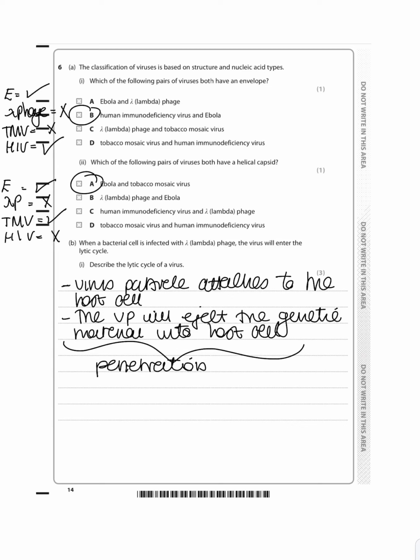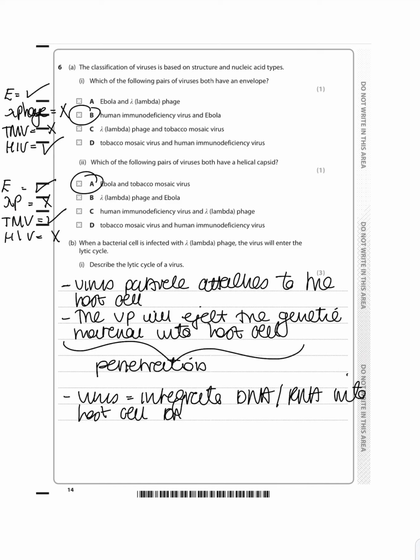The virus particle has effectively penetrated the host cell and has injected its DNA or RNA into the cell. So, after that, the virus particle will integrate its DNA or RNA into the host cell DNA. And so what that means is it's going to hijack the replicating mechanism of the host.